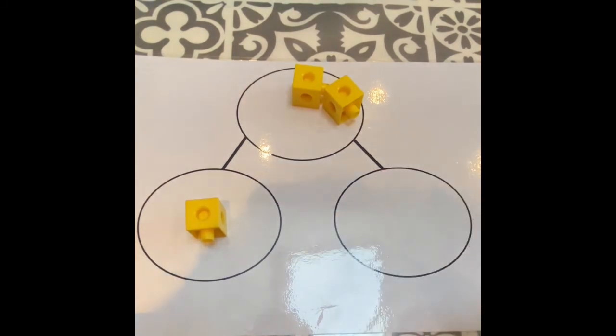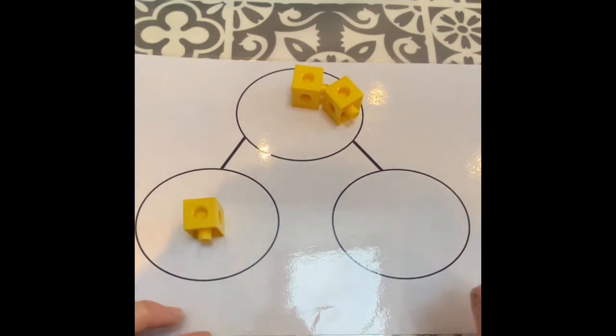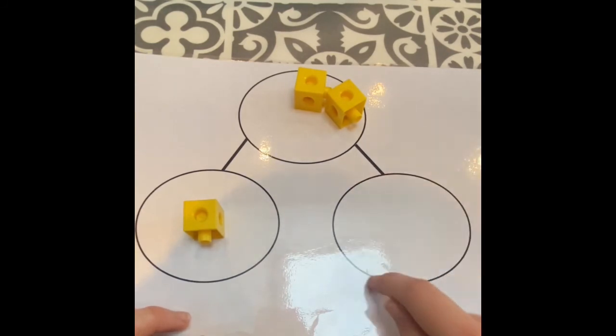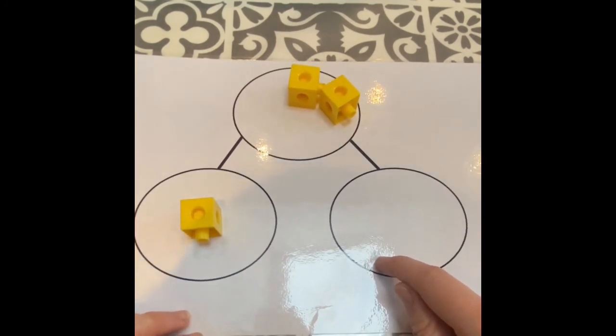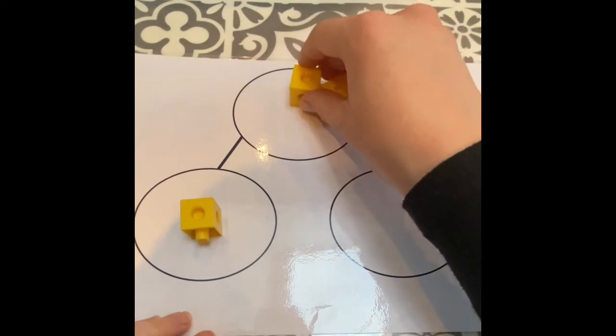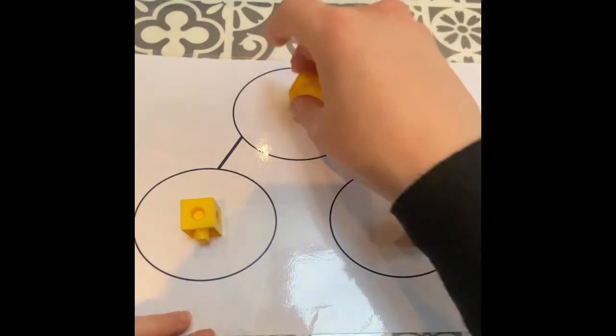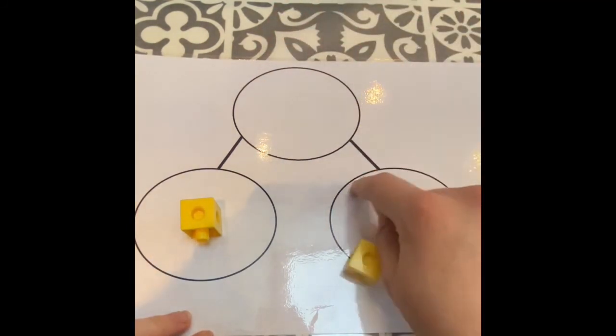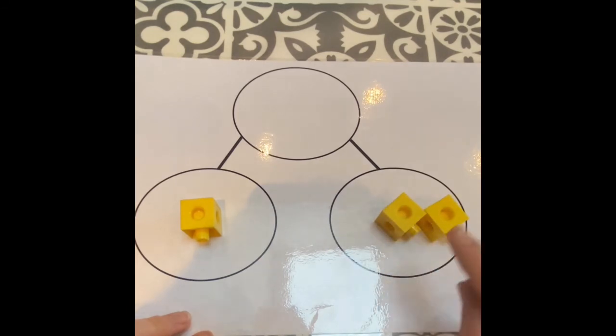So 2 is a part. Can you represent in your other part the 2 birds that have stayed in the tree? Brilliant. Well done. 1, 2. 2 birds stayed in the tree. 2 is a part.